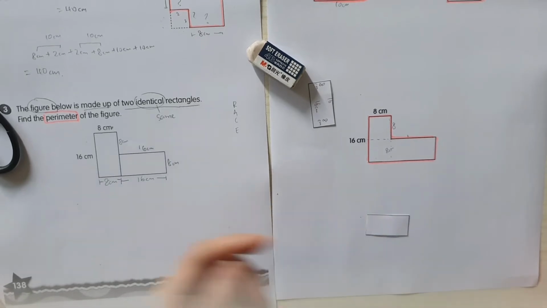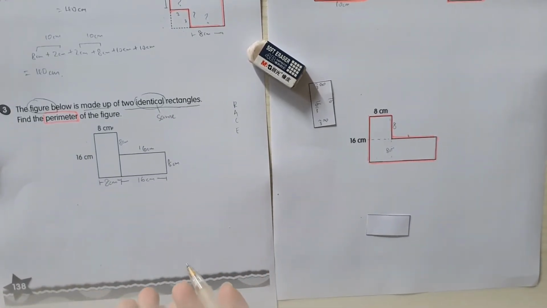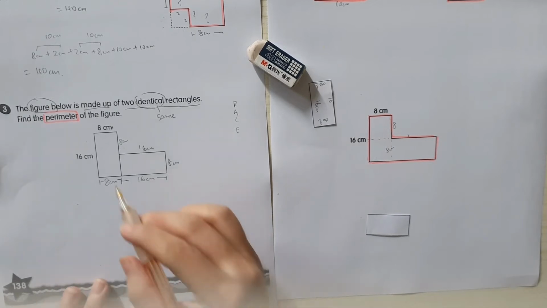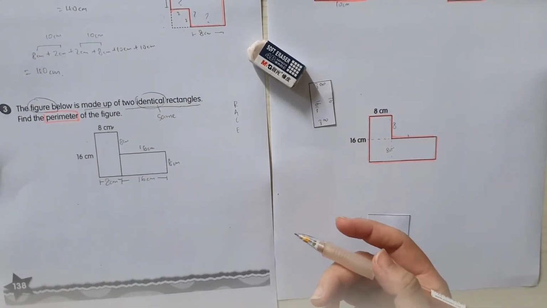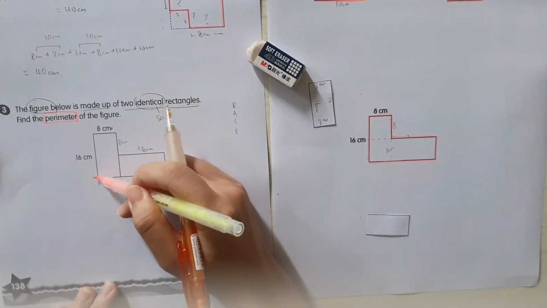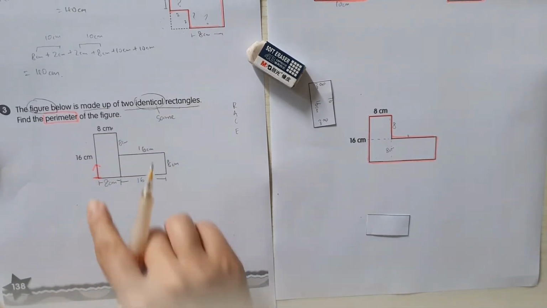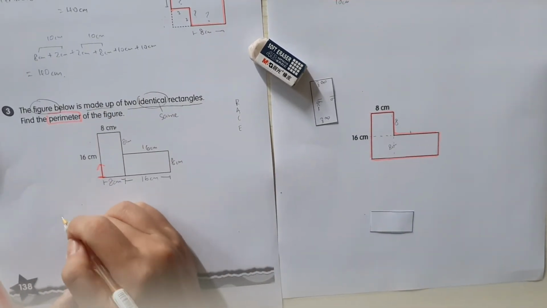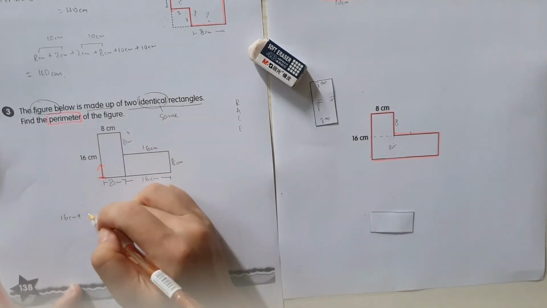Okay, so as shown here, all the measurements are here, you are able to solve it. As I trace the outline of the shape, I can go along it. So I choose a start point and I just go up, counting this way. So the perimeter of the figure will be 16 centimeters plus 8 centimeters.